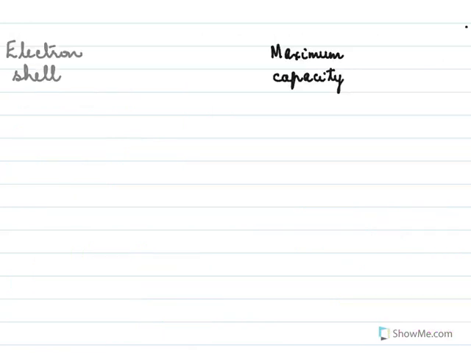Let's recap about the shells. So we have the electron shells K, L, M and N. Now for K, the number of the shell is 1, and the number of electrons it can hold is given by the formula 2n square.